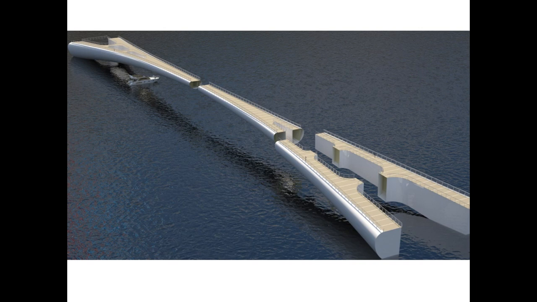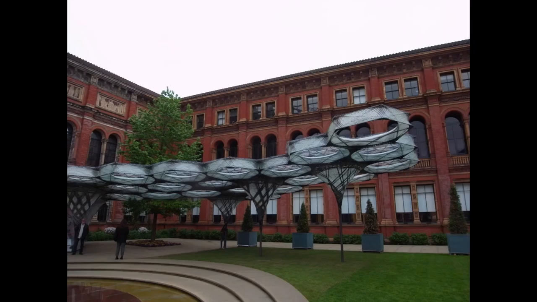What I'm emphasizing, I suppose, is that you still need to work with the pure structural principles of either arches or suspension or cable net structures to span large areas.